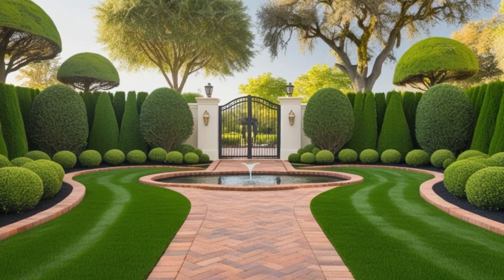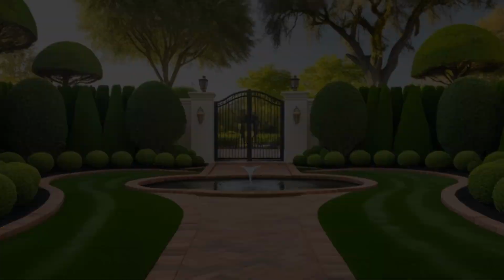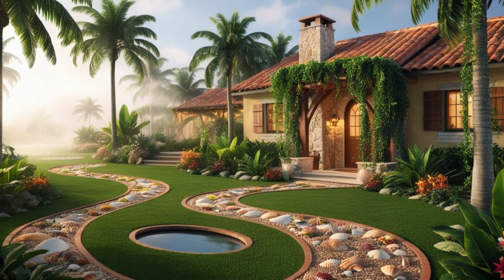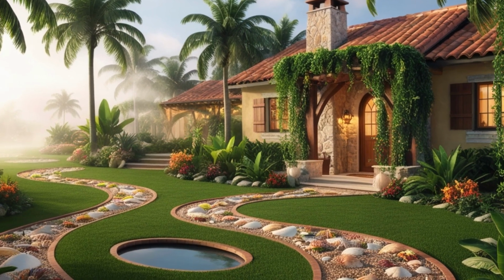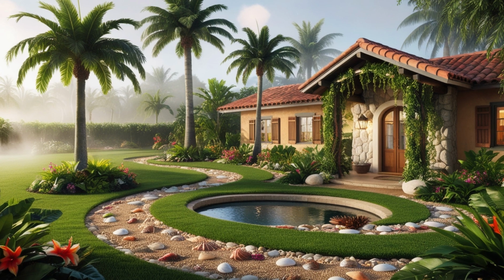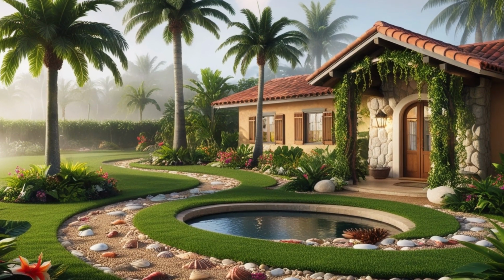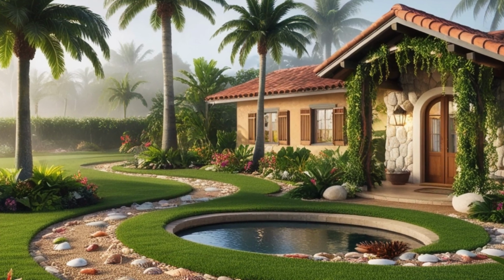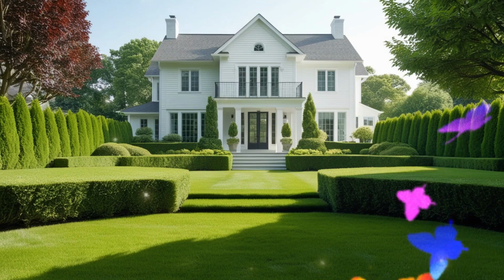Permaculture is a sustainable gardening practice that emphasizes working with nature. This approach involves designing gardens that mimic natural ecosystems, promoting biodiversity, and using resources efficiently. Consider incorporating companion planting and crop rotation to enhance your garden's sustainability.